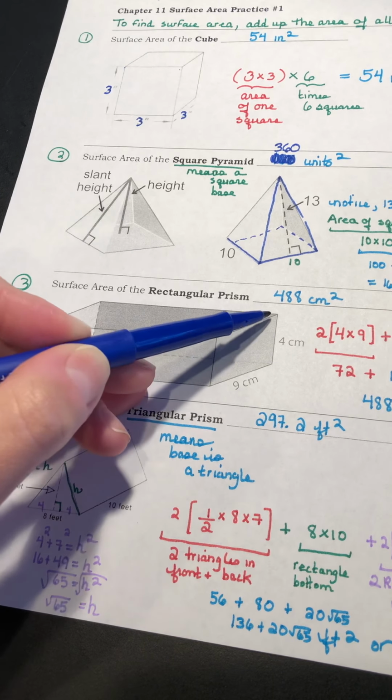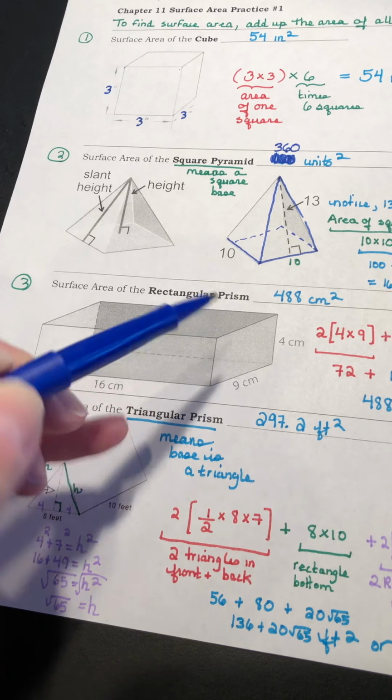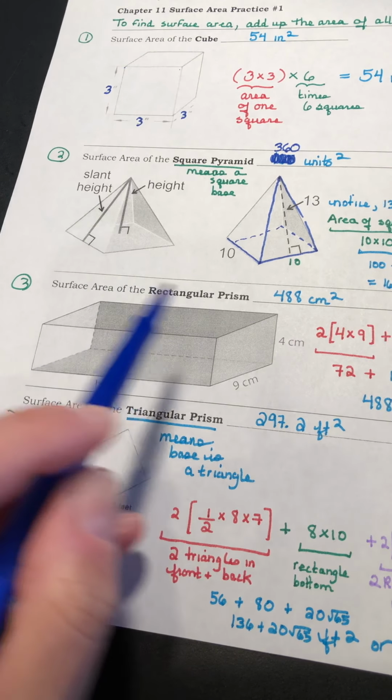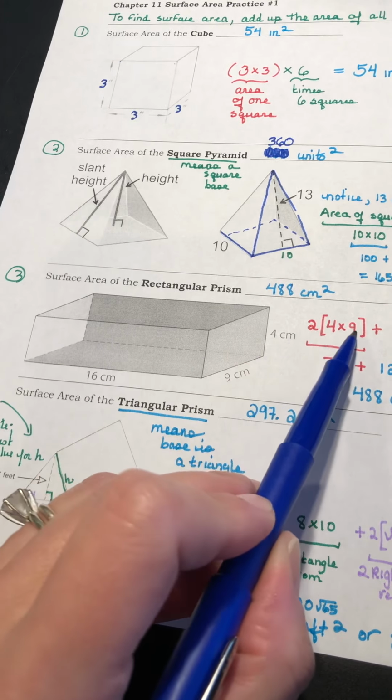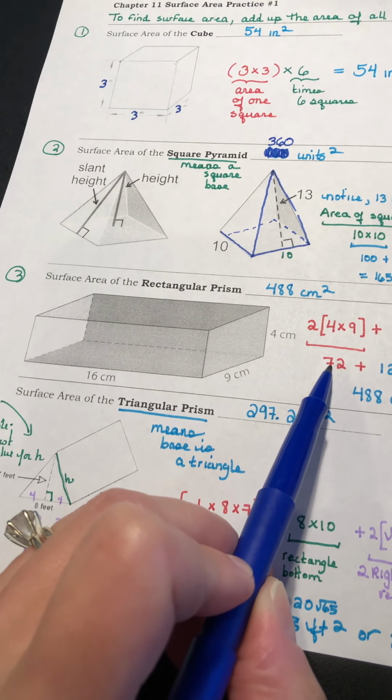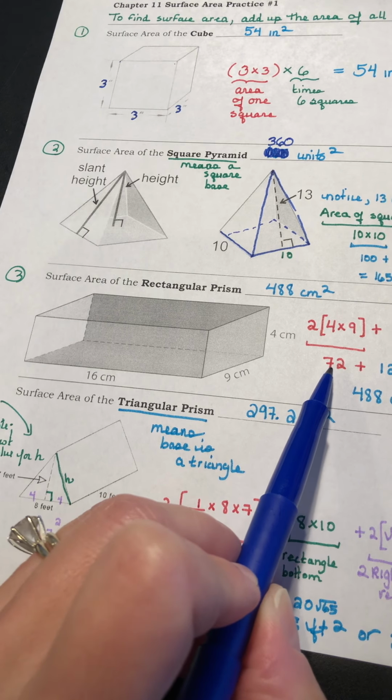Okay, so this is a rectangle that's 4 by 9, but there are two of them, one on the right and one on the left. So there's two 4 by 9s to give me 72 centimeters squared so far. Okay, what else is going on?